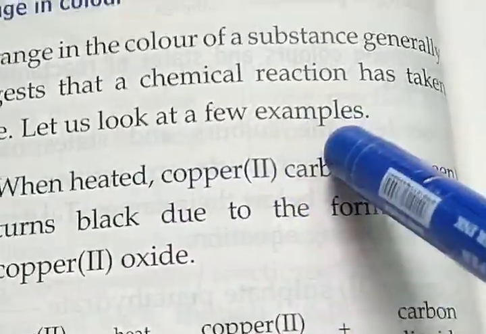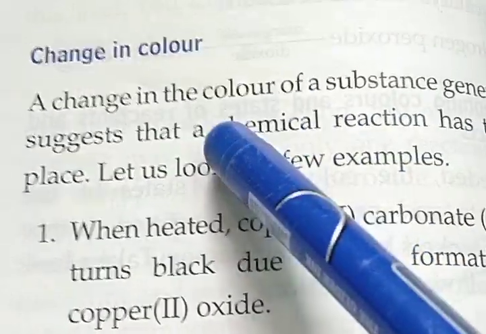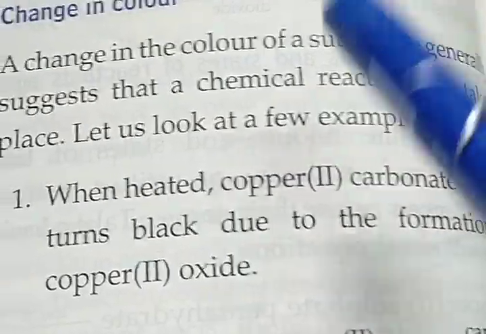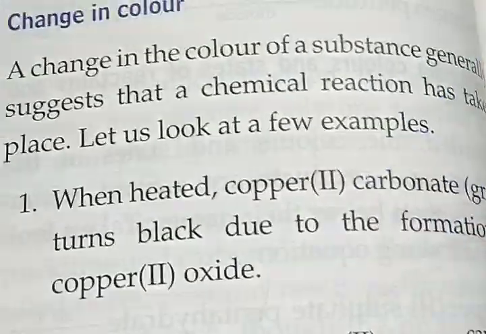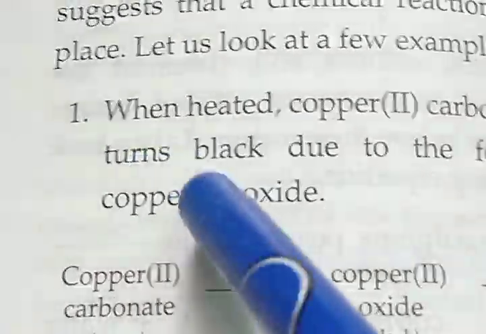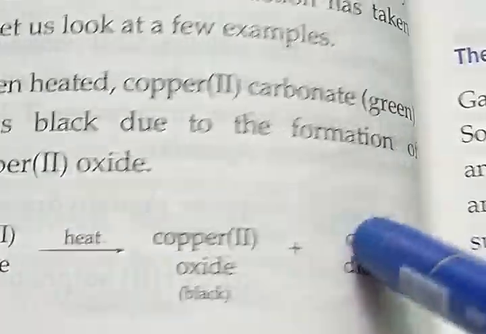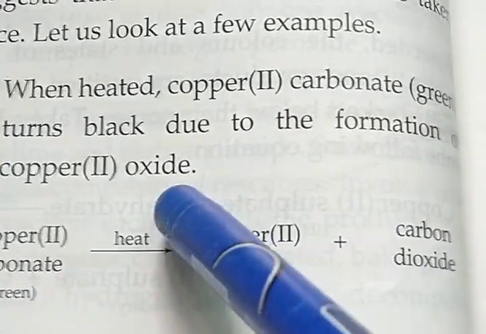Let us look at a few examples. So basically, in a chemical reaction, color will change after formation of the new product. So that indicates the chemical reaction is completed. Like when copper carbonate is heated, its green color turns black due to the formation of copper oxide.